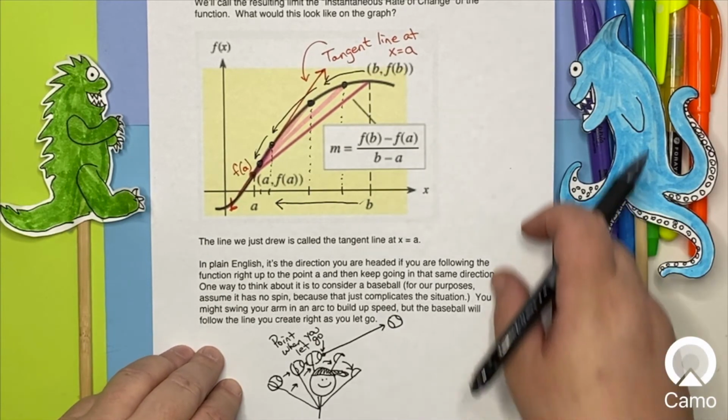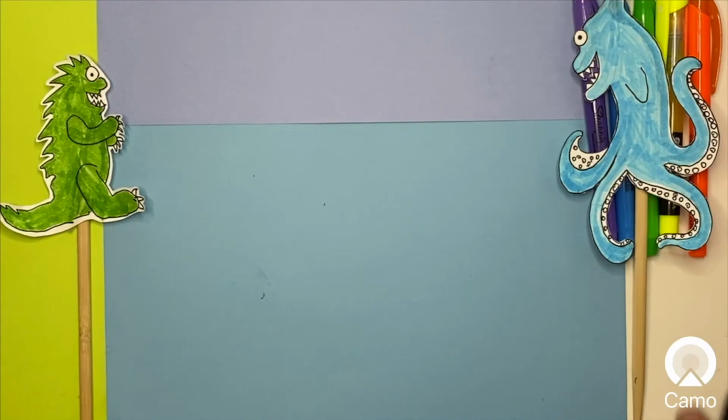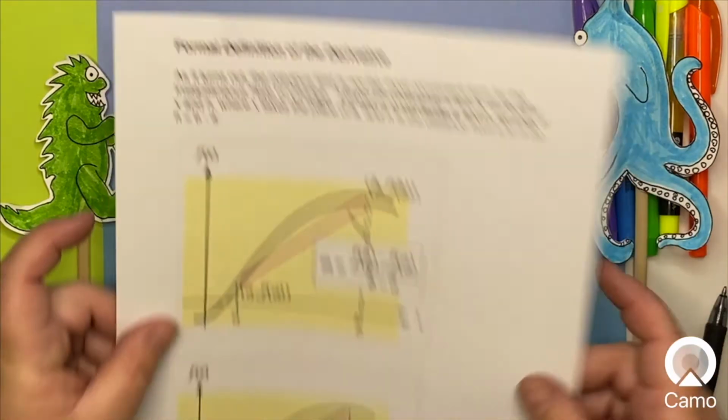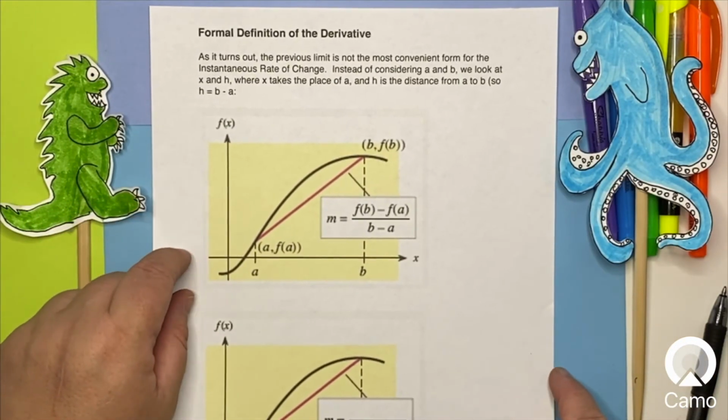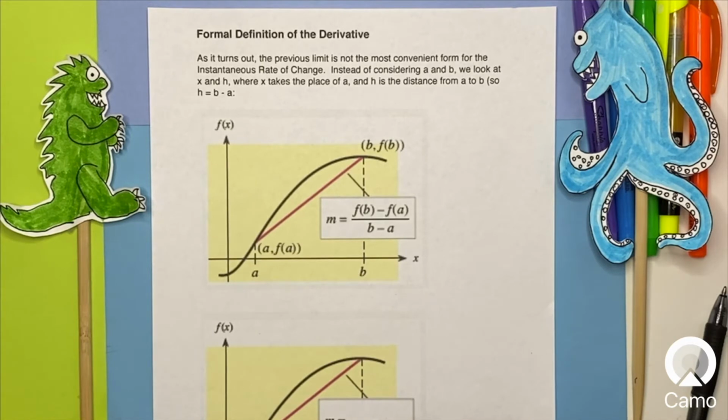Okay, I know you're all like, oh, great, it's the tangent line. Just what I always wanted. I've been asking every birthday for a tangent line. And finally I got one. I'm so excited. And it gets better.